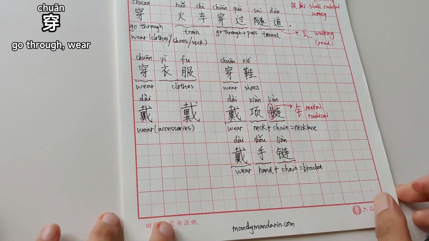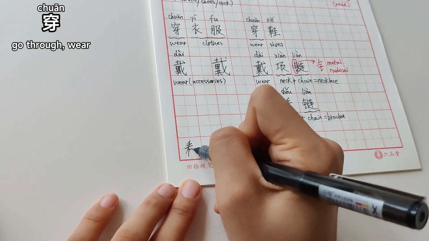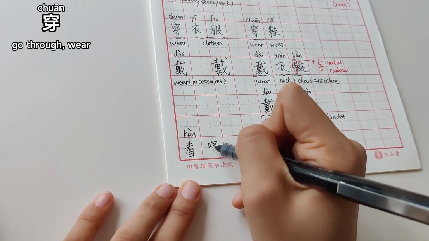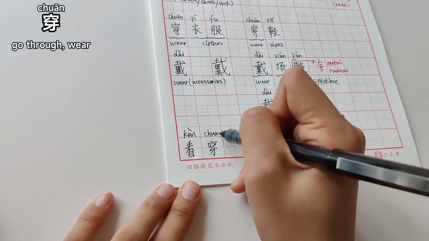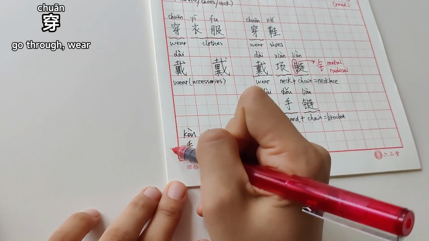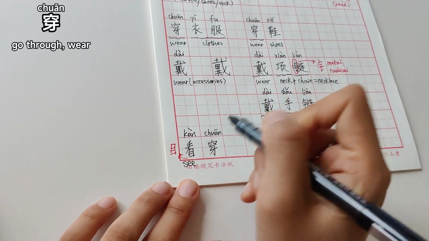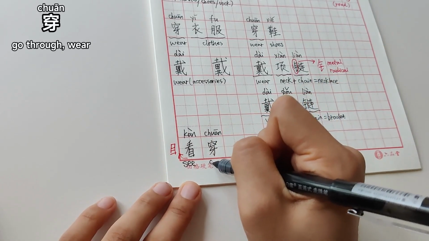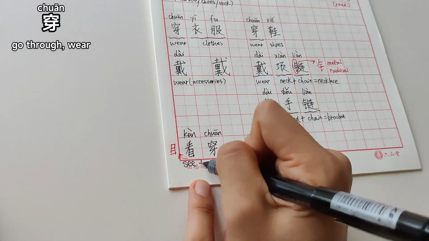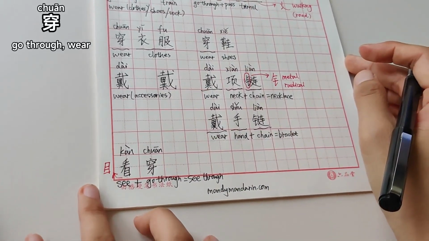The last word I would like to introduce to you today, let's be a little bit more abstract. 看穿. 看, we know that because obviously there is an eyes radical underneath, and 看 means to see. 穿 is to go through. Okay? See and go through, that would make see through. Let's get to a sentence.